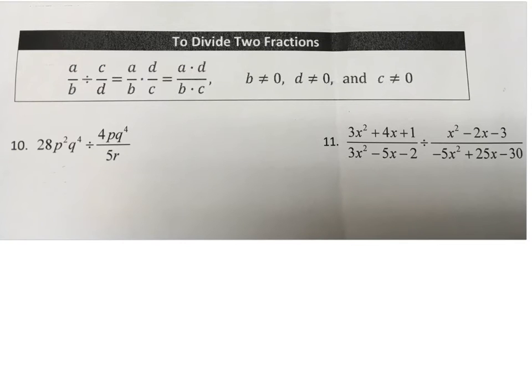All right, so now we want to add to this dividing. And so what I want you to notice is that when we divide, we basically multiply the numerator by the reciprocal of the denominator. So let's get started. Here's your example. We're going to take 28 p squared q to the 4th, and we're dividing it by 4pq to the 4th 5r.